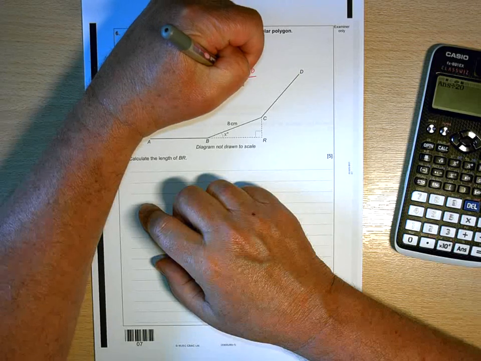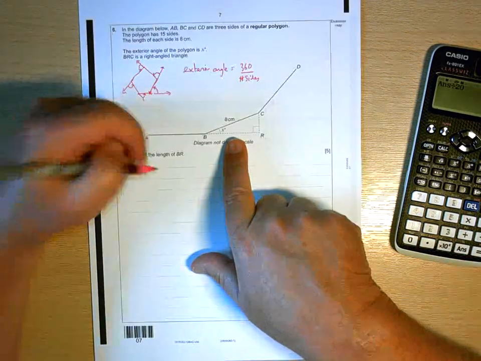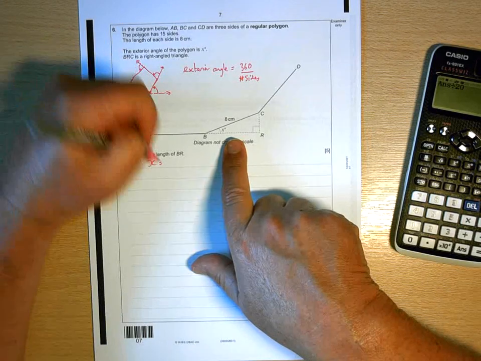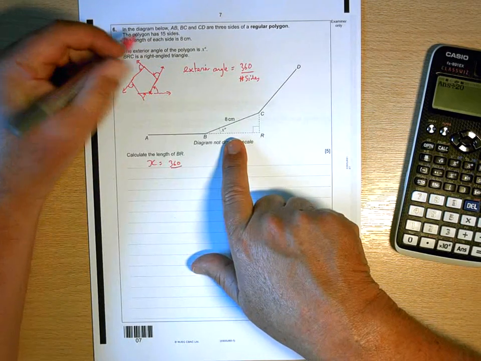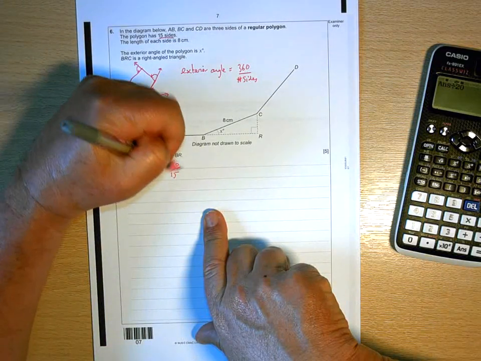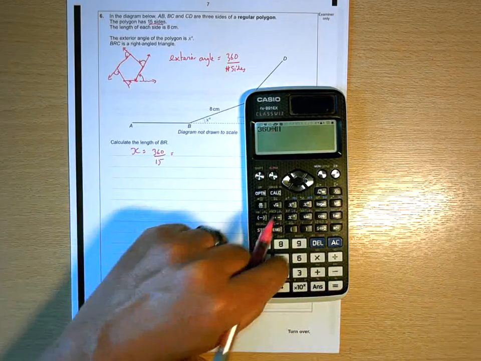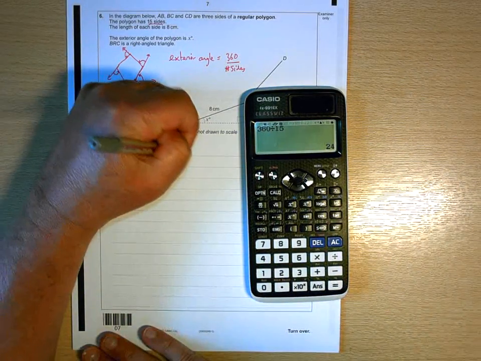So x in this case is going to be 360 divided by 15, since the polygon has 15 sides. So 360 divided by 15 is 24 degrees.